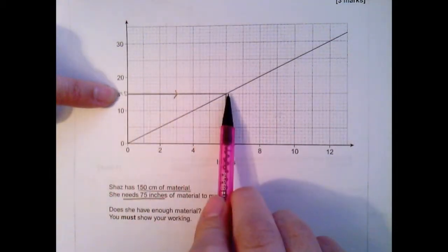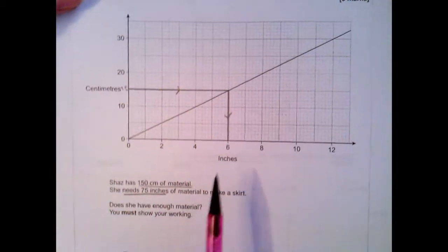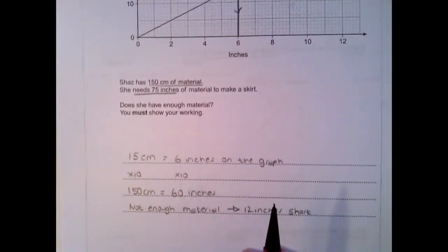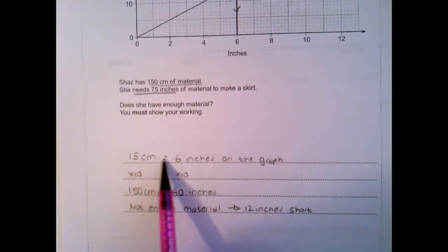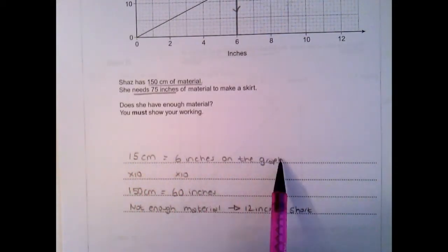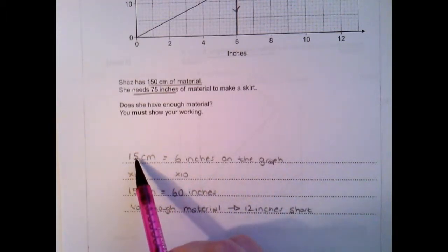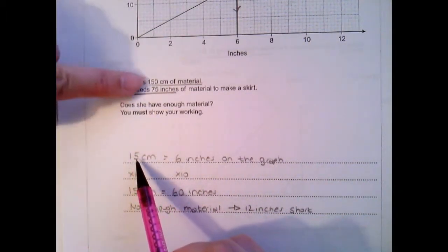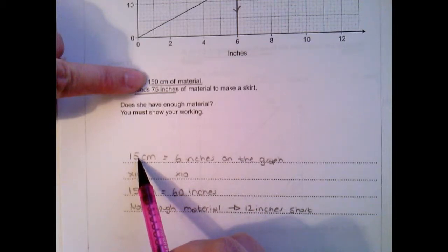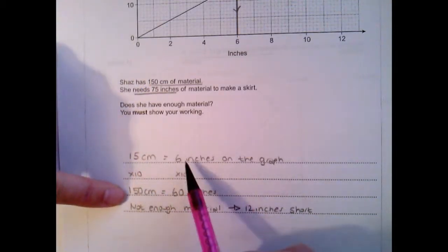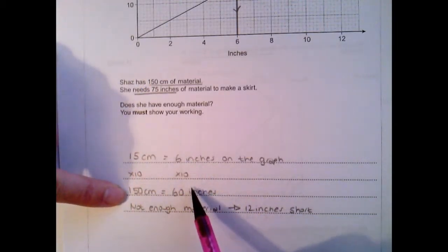So 15 centimetres is the same as 6 inches. So I've got that written down in my working out space. So 15 centimetres equals 6 inches on the graph. And then it's very easy for you to get from the 15 centimetres then to the 150 that they're wanting to work out. Just times it by 10. So take the 6 inches from the graph and times it by 10 as well to get 60 inches.